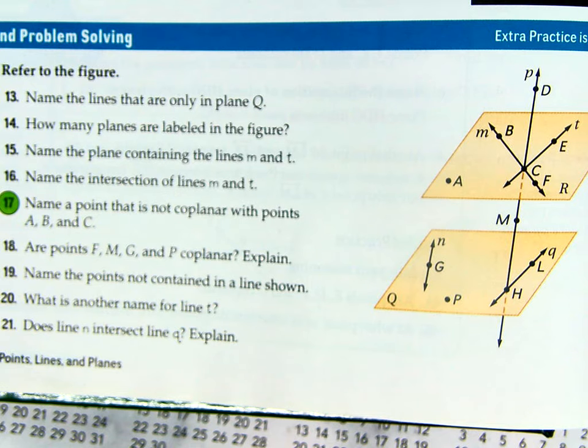What did you just say, Joe? That would be line N. And then Q, yeah.